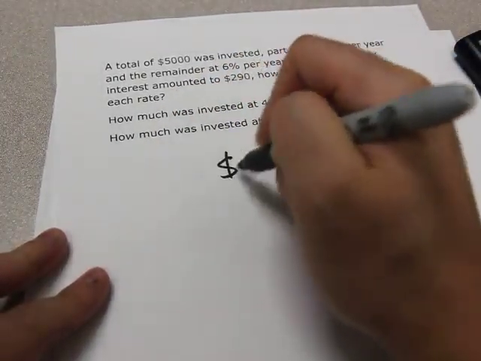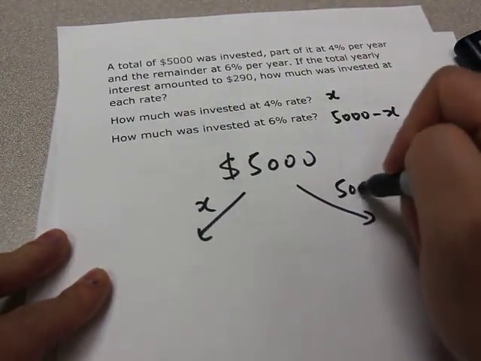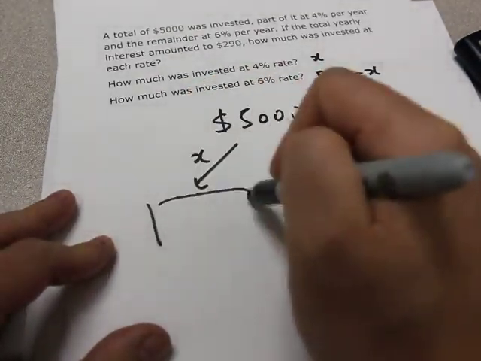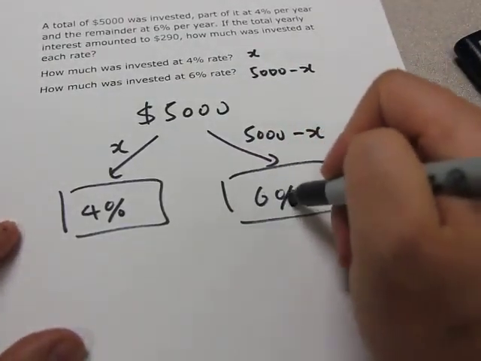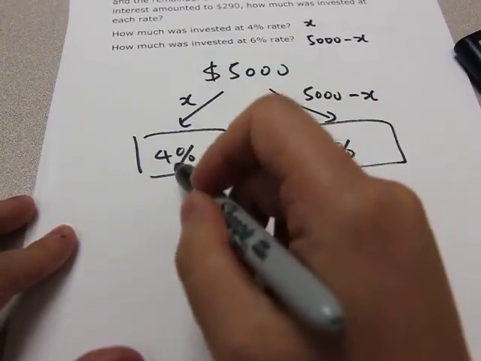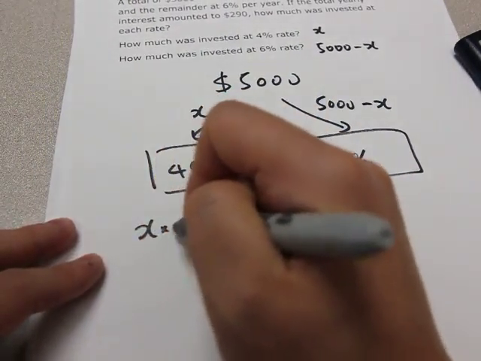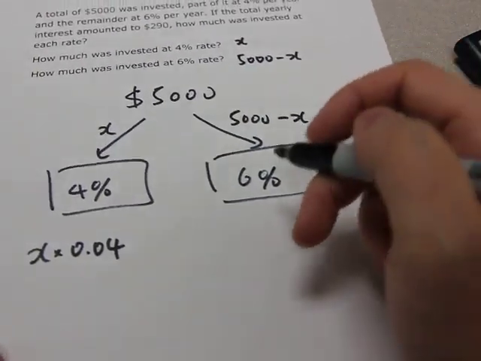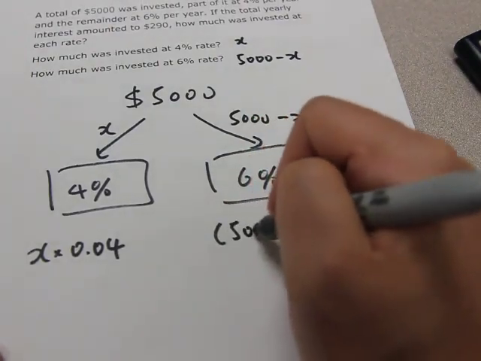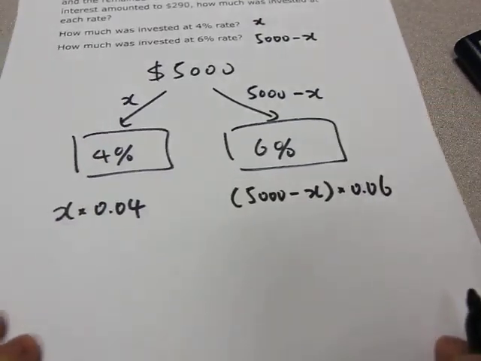So the interest from this investment is going to be X times 0.04, and the interest from this investment is going to be 5,000 minus X times 0.06.